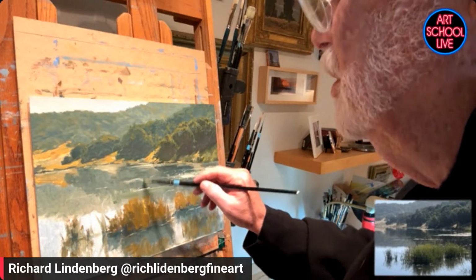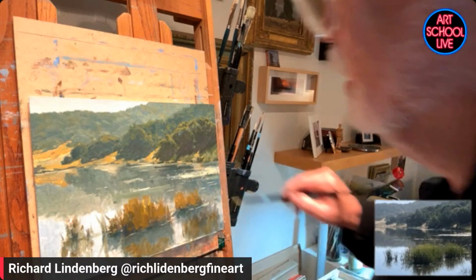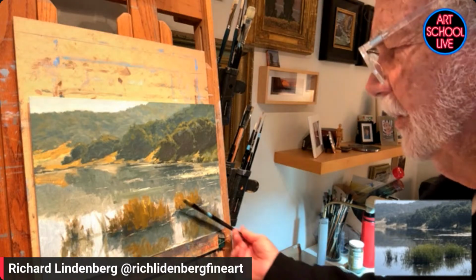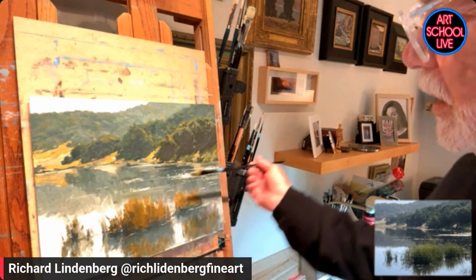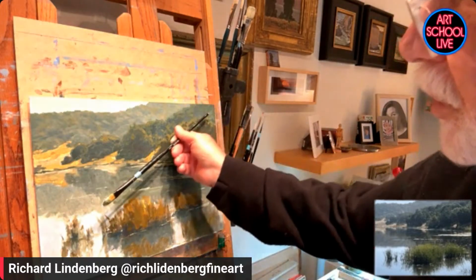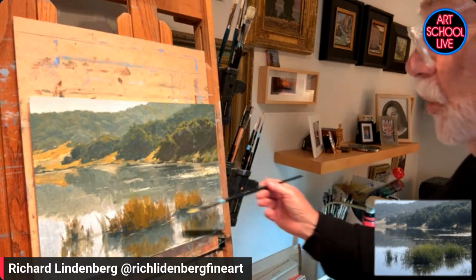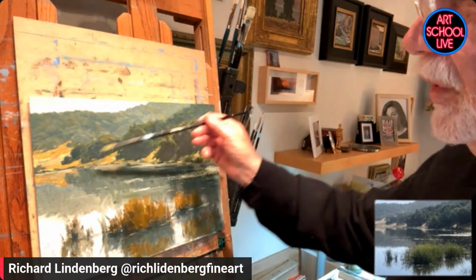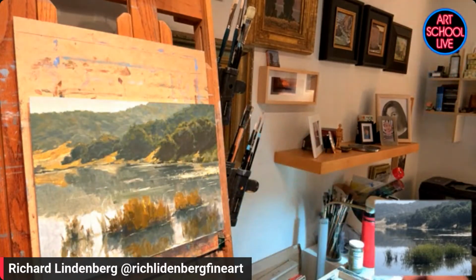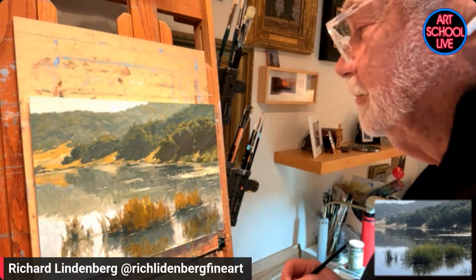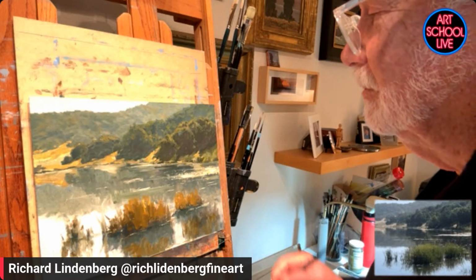Someone is saying in the chat that a palette knife on the right side brings the eye of the viewer more towards the center. Would you agree with that? Yeah. So these reeds are bringing you in. This is bringing you in, and that's bringing you in. Not that it's going to this area alone. It's just helping you move. It's almost like a circle shape that's going on here. So if you had to describe the overall theme of your composition, would you describe it as a circle shape? Yeah, I guess I would.